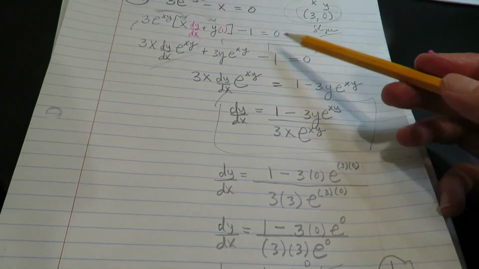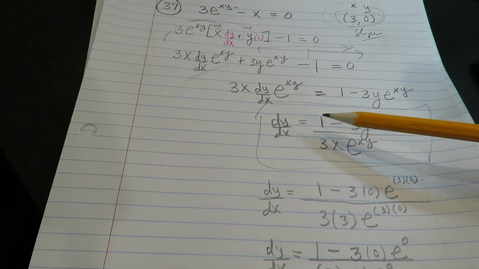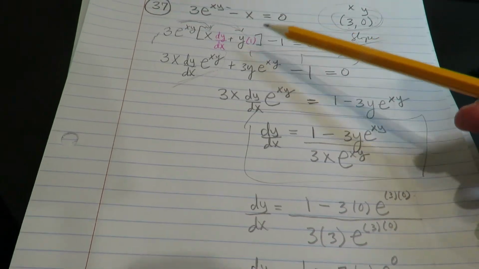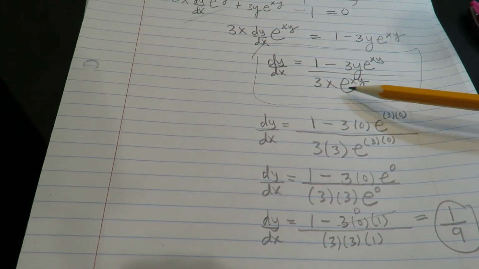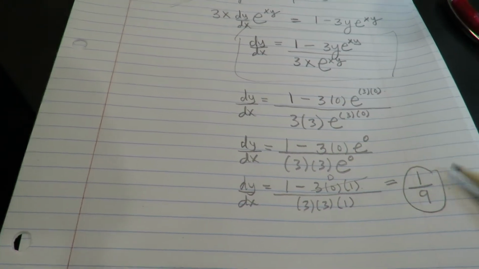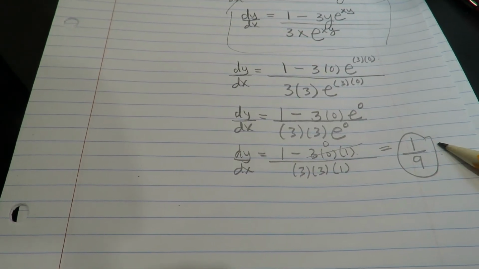Alright gang, again, you could have isolated this differently. There is more than one way to format this answer, but no matter how we did it, we would have come up with the 1/9.